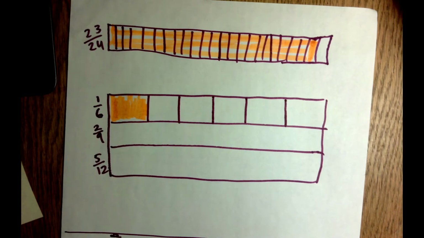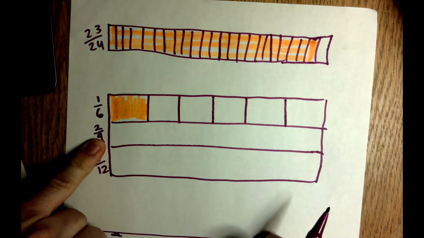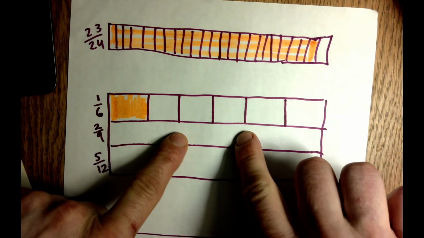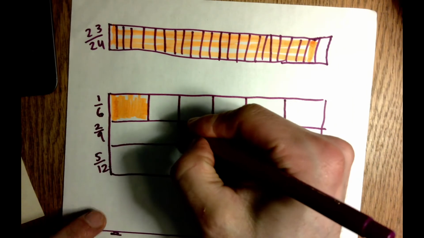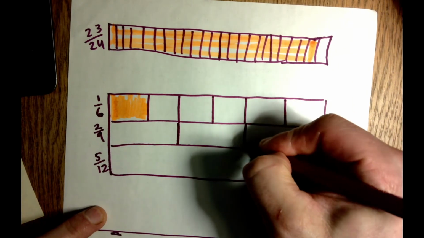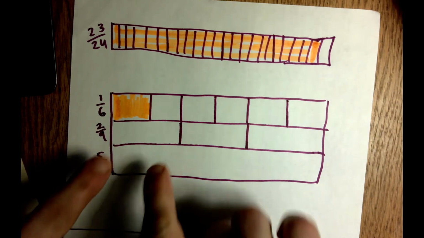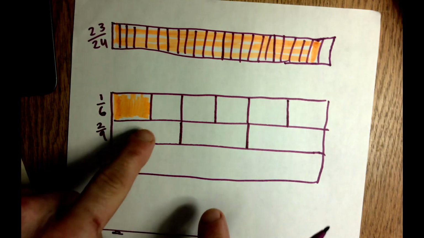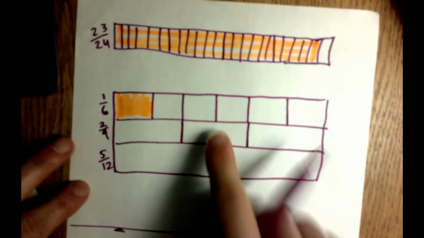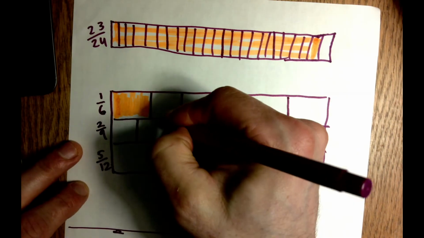This time I'm working with 9ths. So that means I'm going to make 3 equal sections. And now to get 9ths, each of these will need to be 3 pieces. 3, 6, 9. So here we go. It doesn't have to be perfect.